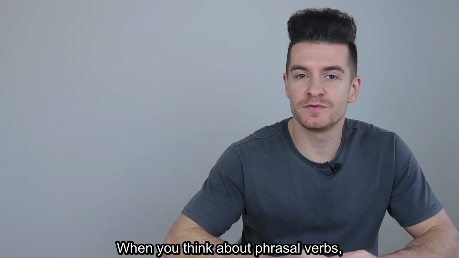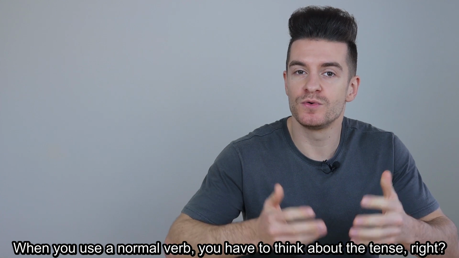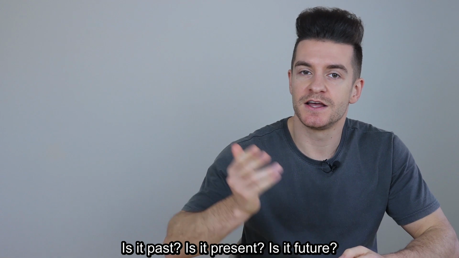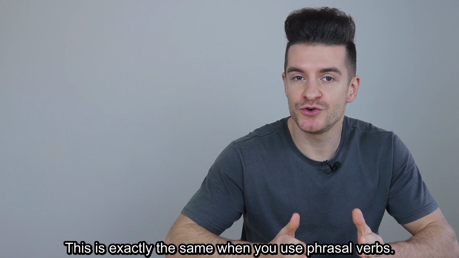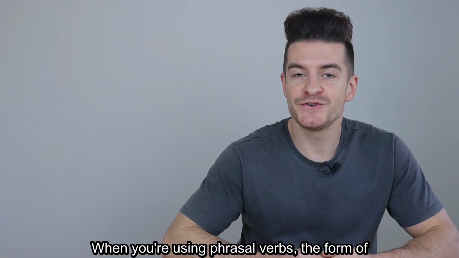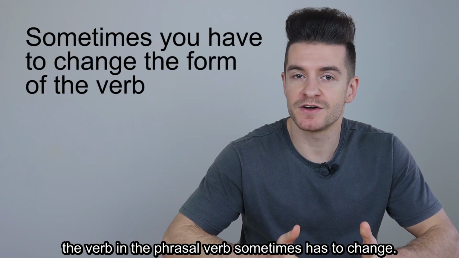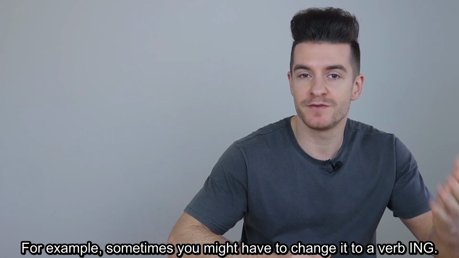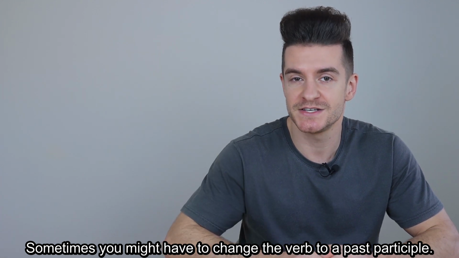When you think about phrasal verbs, I want you to think of phrasal verbs just like normal verbs. When you use a normal verb, you have to think about the tense, right? Is it past? Is it present? Is it future? This is exactly the same when you use phrasal verbs. When you're using phrasal verbs, the form of the verb in the phrasal verb sometimes has to change. For example, sometimes you might have to change it to a verb ing. Sometimes you might have to change the verb to a past participle.